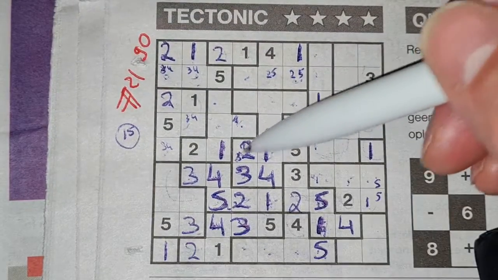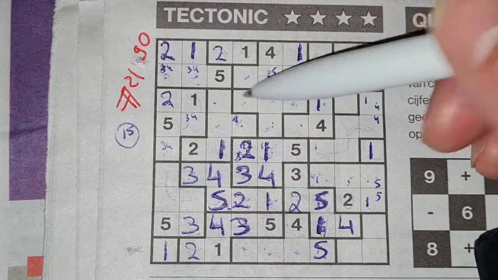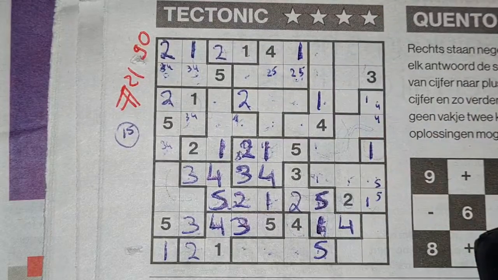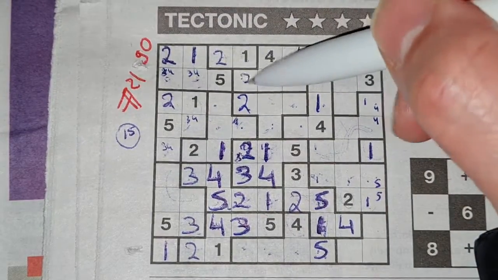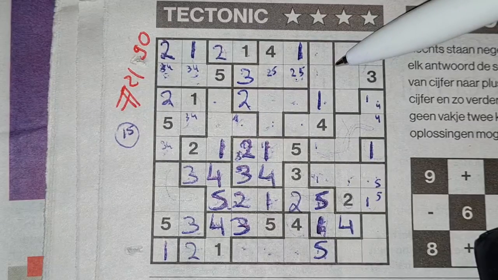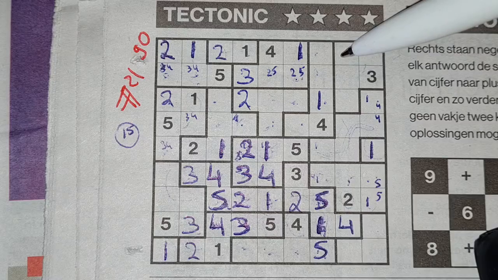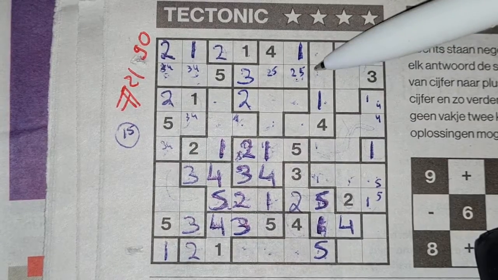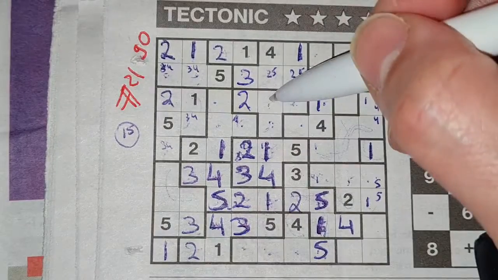That box can also not be a 2. So 1 box left for the 2 should be here. 1 box left in this area for the number 3. Okay, I think this box cannot be a 1. That box cannot be a 1. So 1 box left for the 1 should be here.